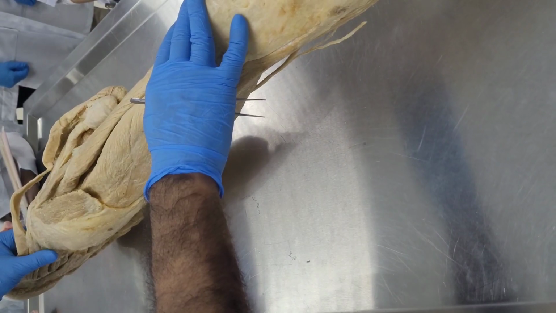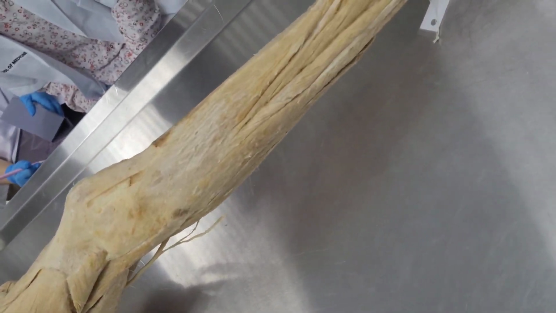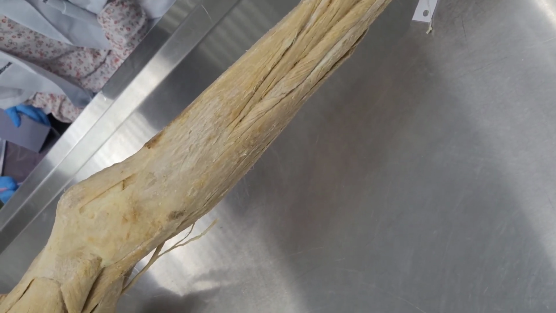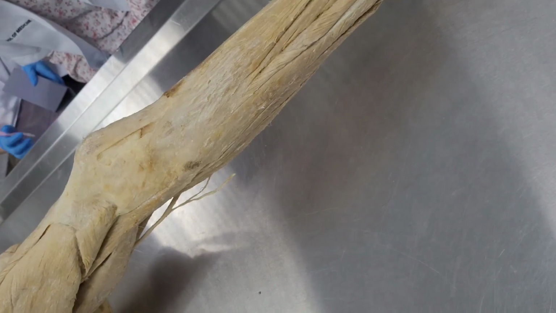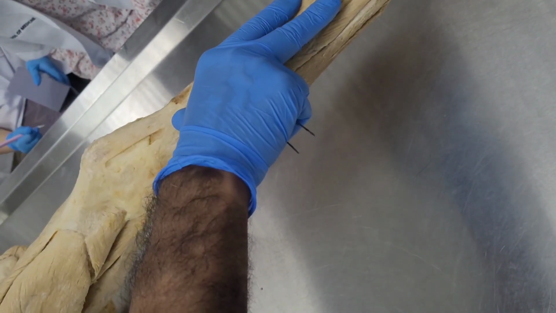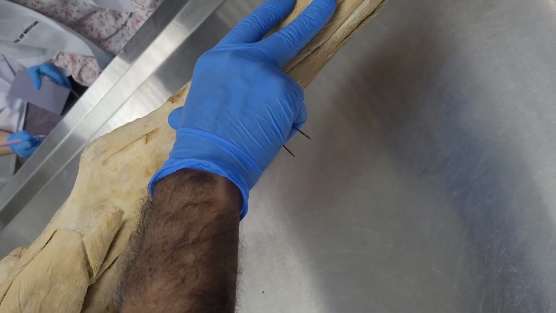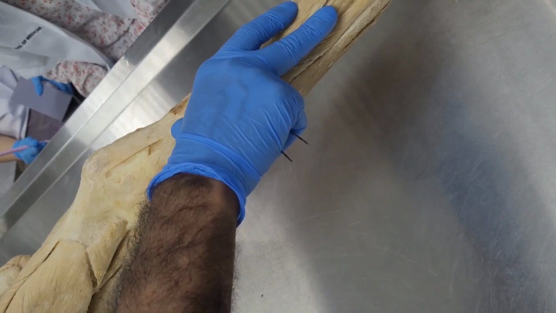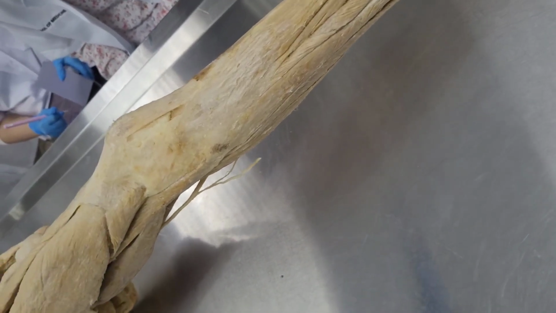Understood? What is the deep fascia of the leg known as? This is known as crural fascia, fascia cruris. Understood? Got it? Okay. Now what is popliteal fascia?